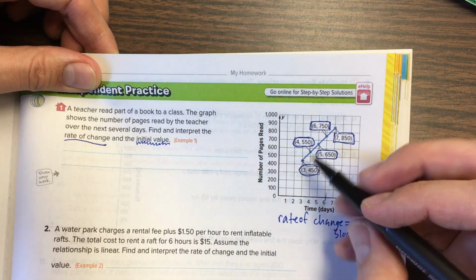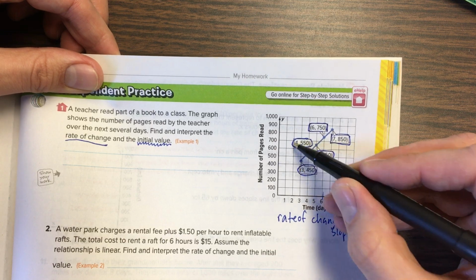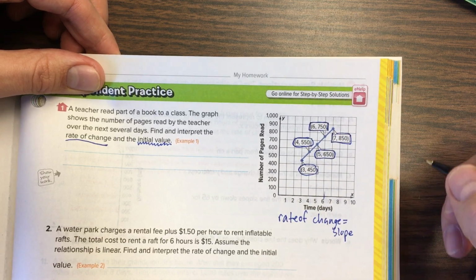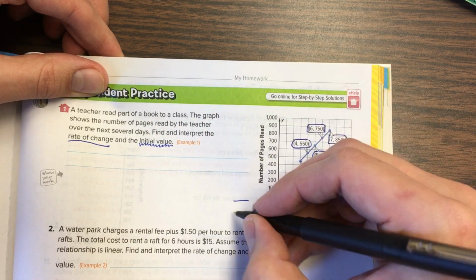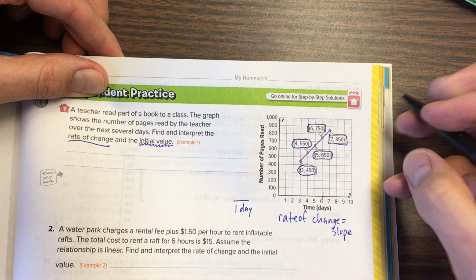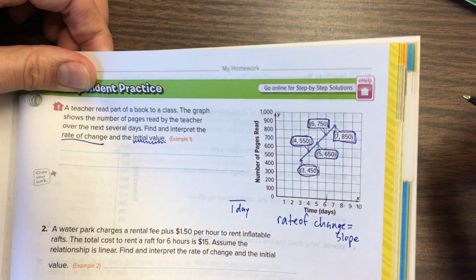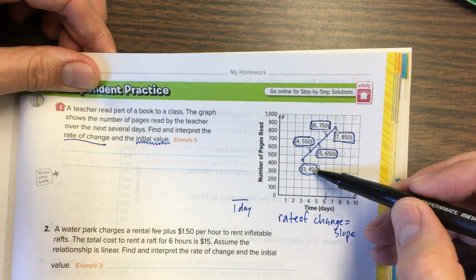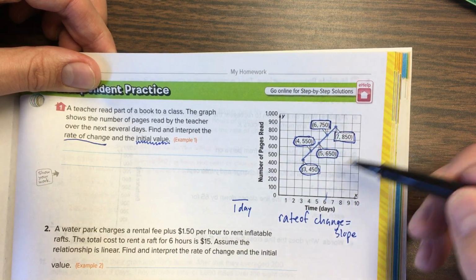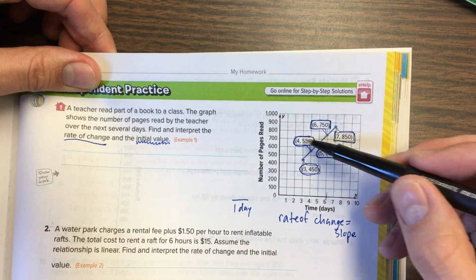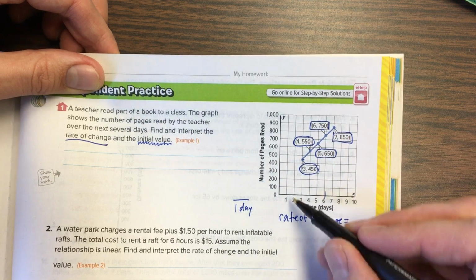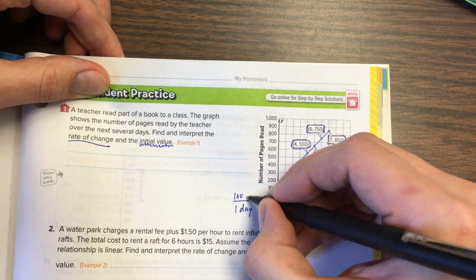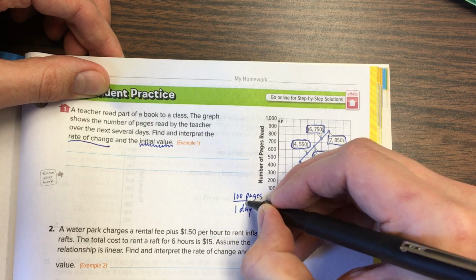So you can see the days are going up by 1: 3, 4, 5, 6, 7. So for every 1 day, you have a page increase of 450, 550, 650, 750, 850. You see how these are counting by 100? You're getting 100 pages every day, right? 100 pages per day.